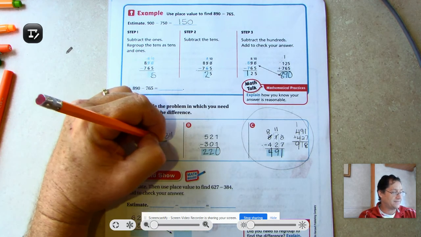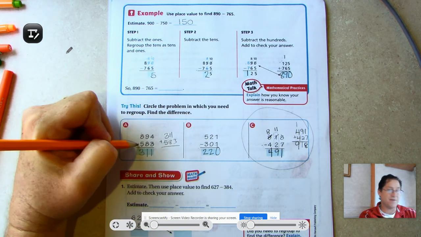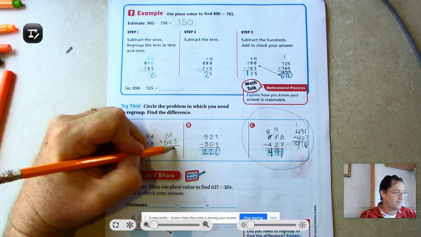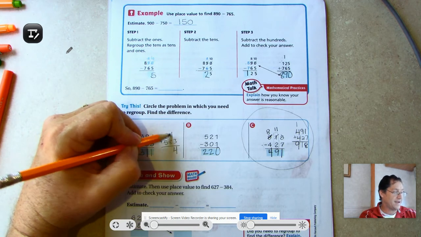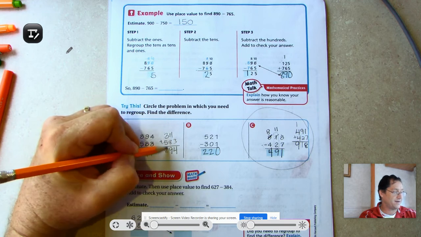If we check these, my difference was 311. I'm going to add back what was being taken away. 3 and 1 is 4. 8 and 1 is 9 tens. And 500 and 300 is 894.